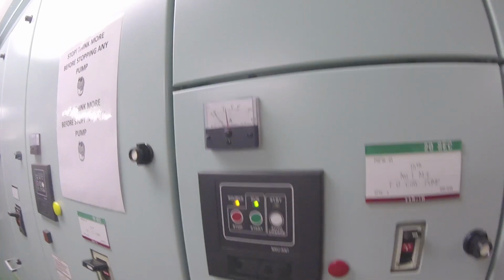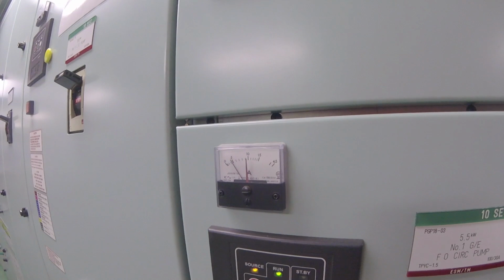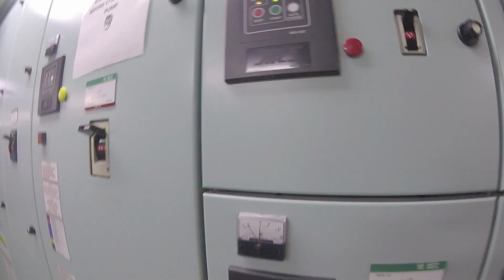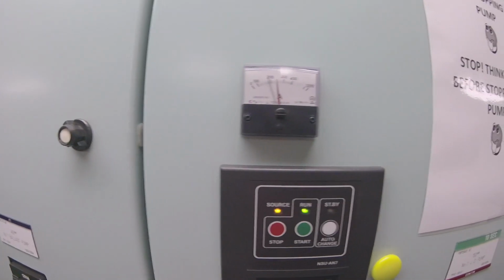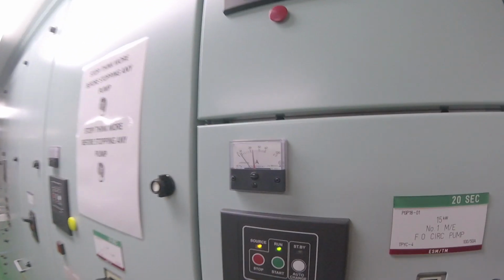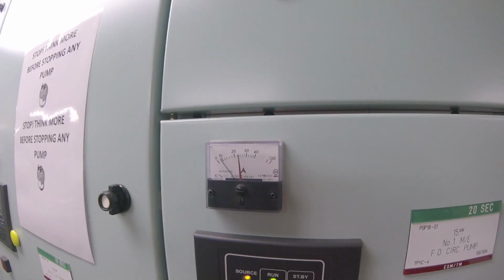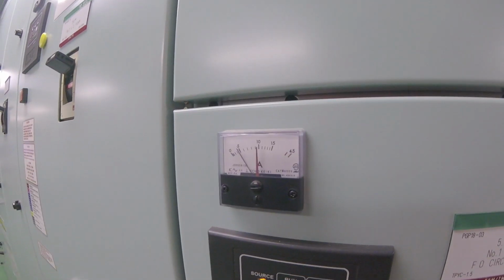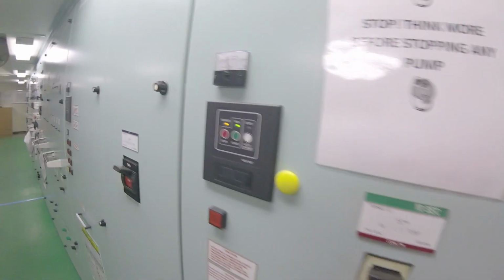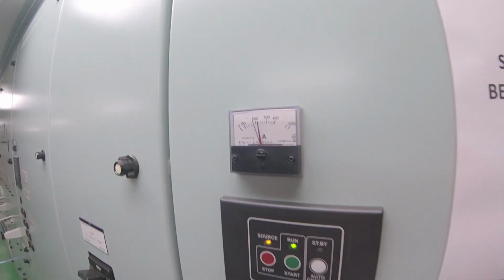We can start those pumps here remotely and also locally at the pump side, and fitted on the starter panel of those pumps are ammeters, which help us monitor the amperage of the pumps that are running.